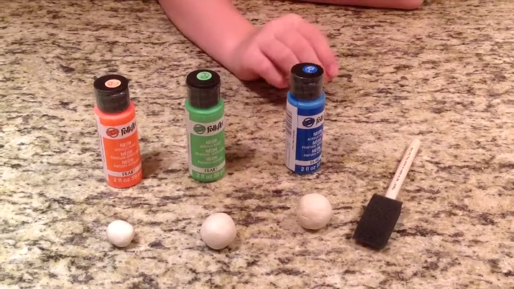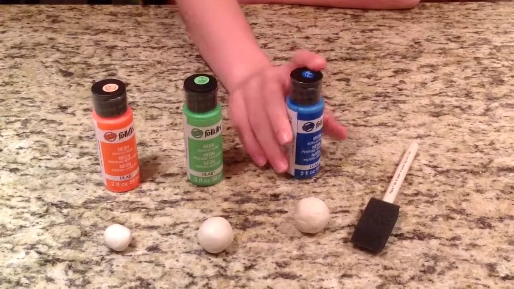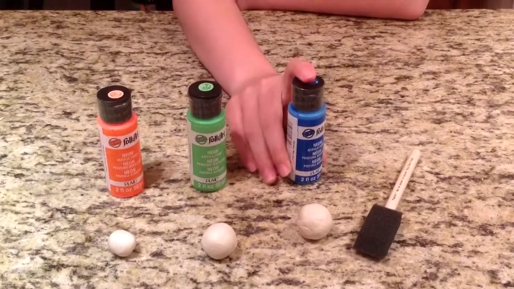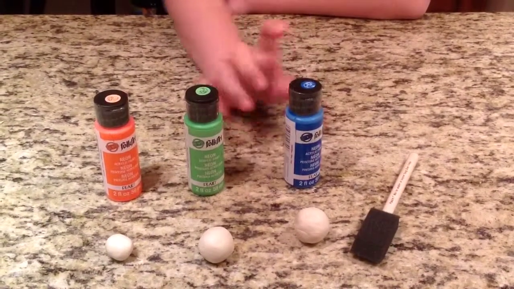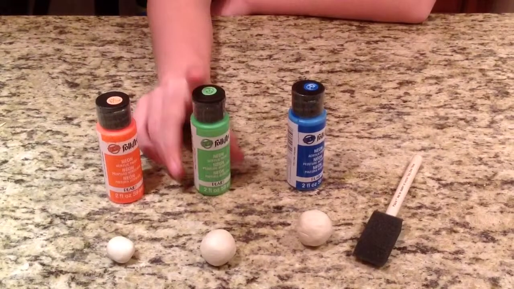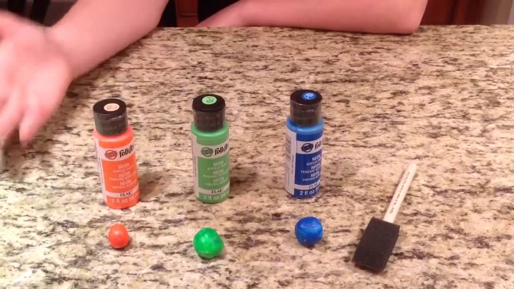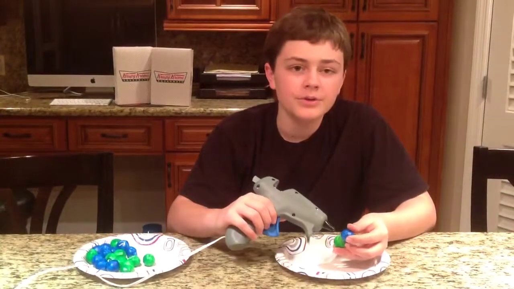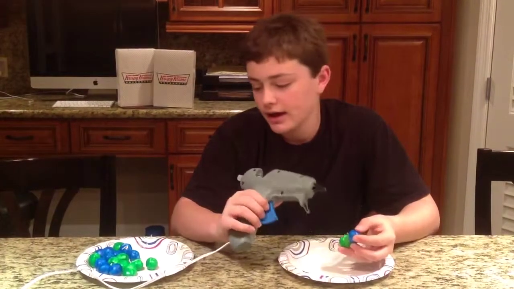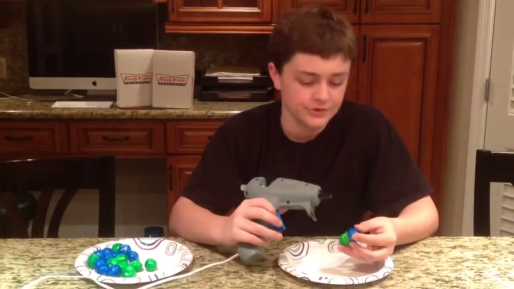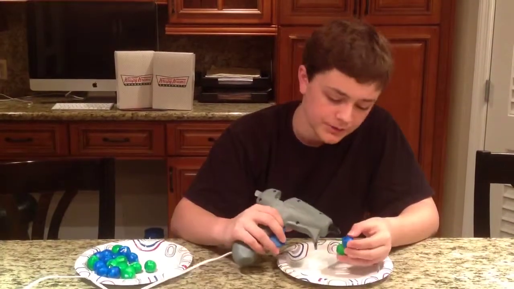So now that we've finished making our clay, we need to paint them all. You need to paint 10 of your neutrons blue, 10 of the protons green, and 10 of them orange. There, now wasn't that easy? Now I'm building the nucleus out of our protons and our neutrons. I'm going to be using hot glue.